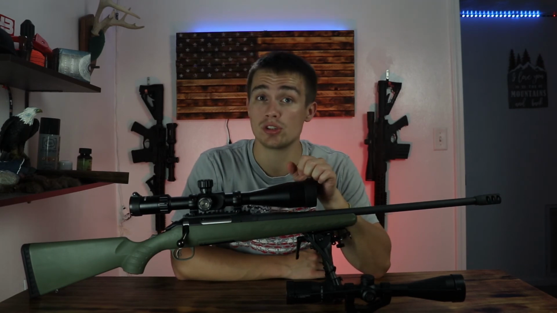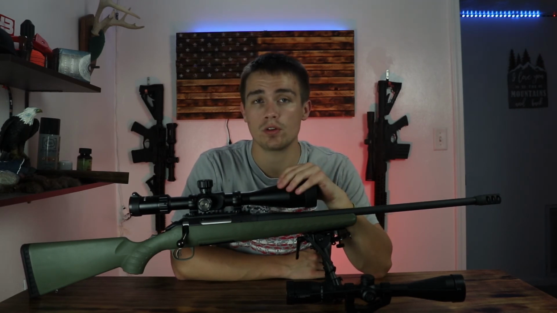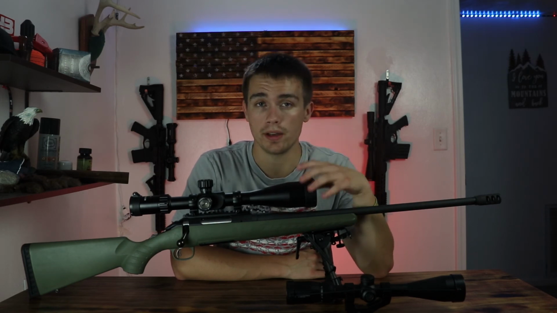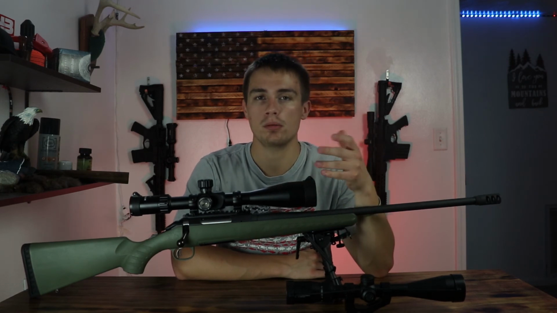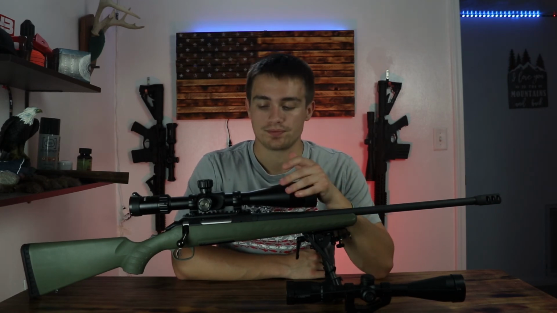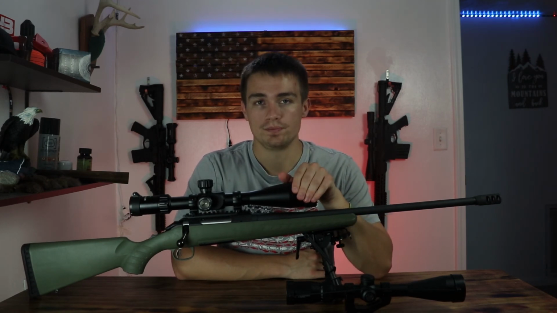I know a ton of people that shoot long range and use second focal plane optics because they don't like how big the reticle gets on their first focal plane, and that's completely understandable. That can definitely be a problem. Your reticle can get too big. It can take up the whole entire target, and that can suck. So I guess it's really to each his own.